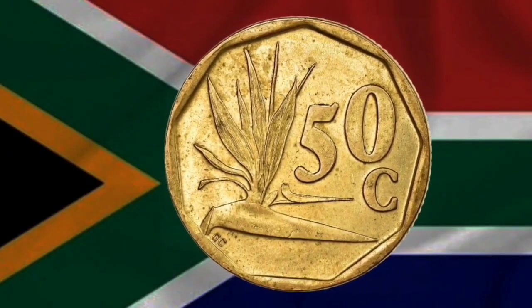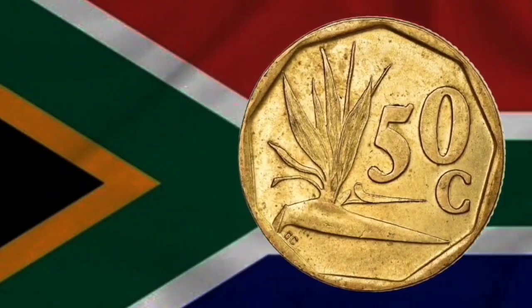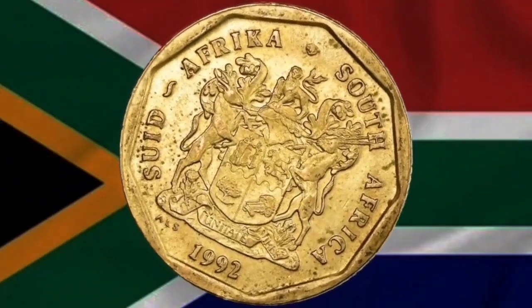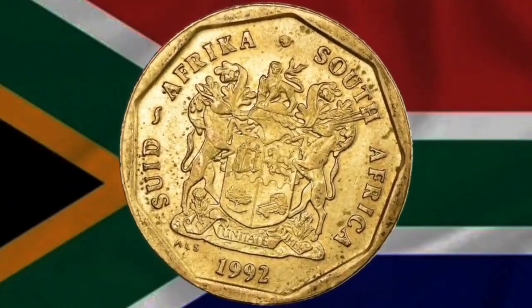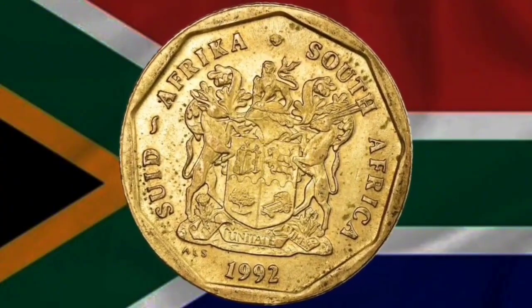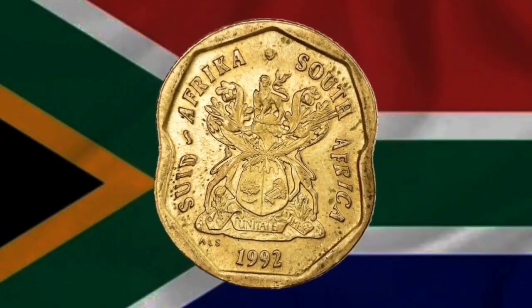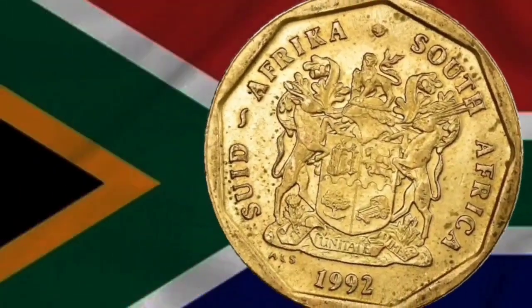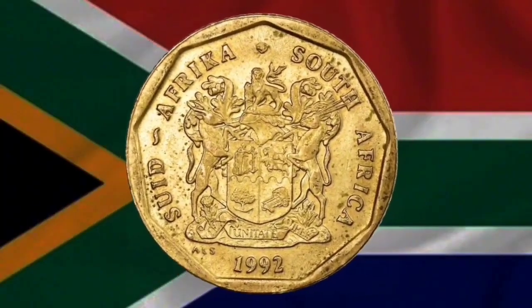Made from nickel-plated copper, the coin weighs about 5.5 grams and has a diameter of 23 millimeters. Its composition gives it a smooth, silvery shine, and it has a reeded edge. Though common in appearance, its value is in the details and the story it tells.